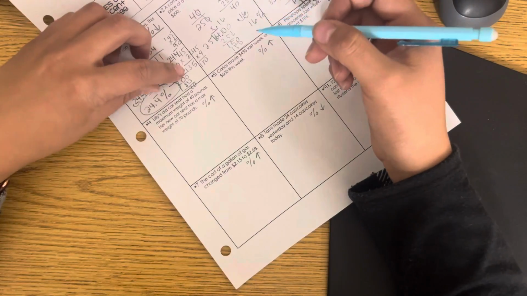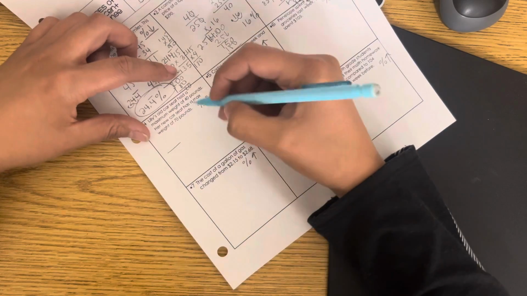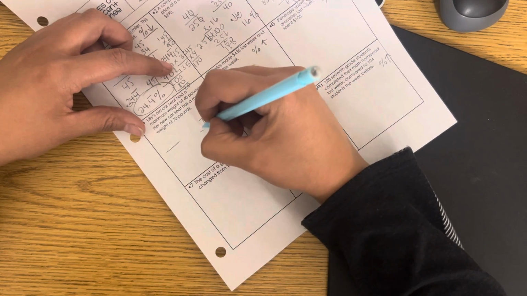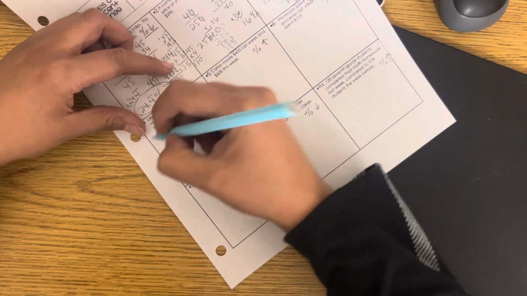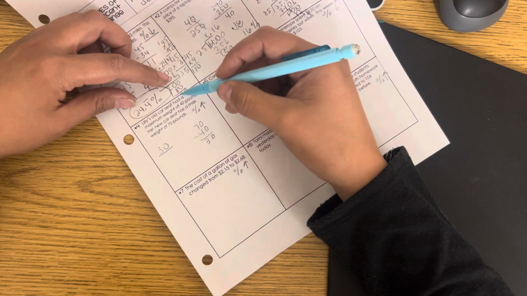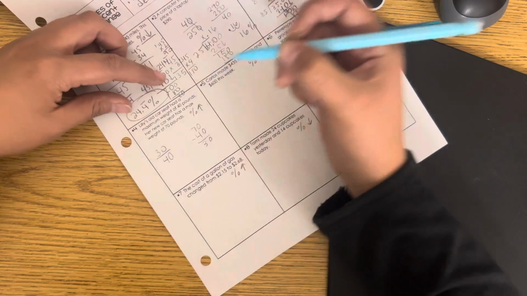Okay. Next one, Lily's old car seat held a maximum weight of 40 pounds. Her new car seat has a max weight of 70. So this is a percent increase because it went up. First, I have to subtract 70 minus 40, which would be 30. That's my numerator. Over the old, which it said the old car seat was 40 pounds, so over 40.